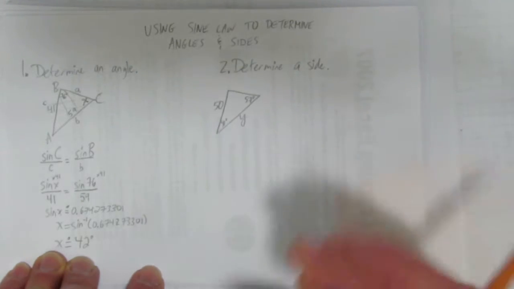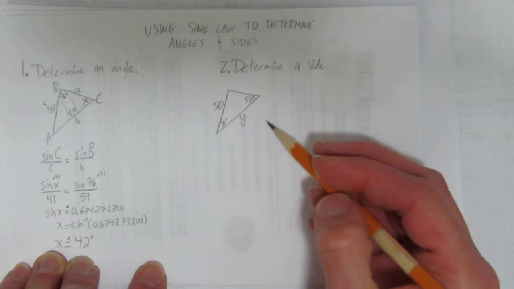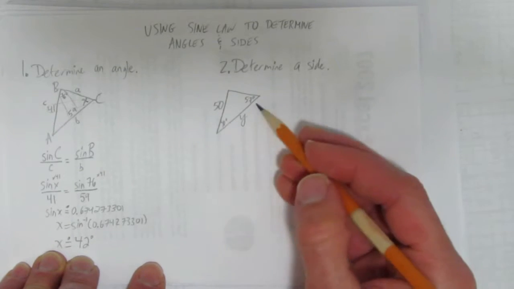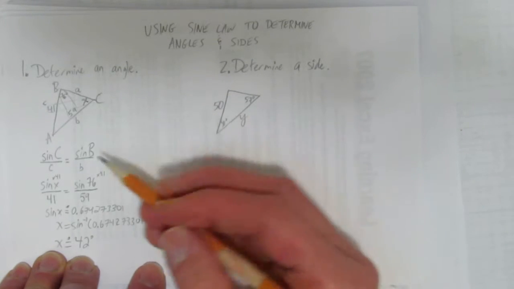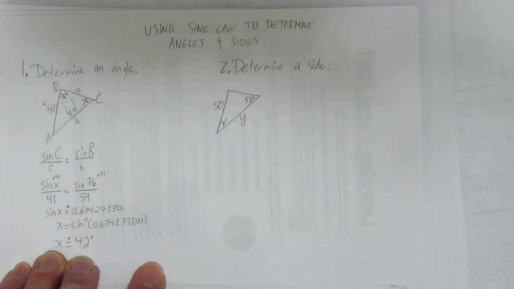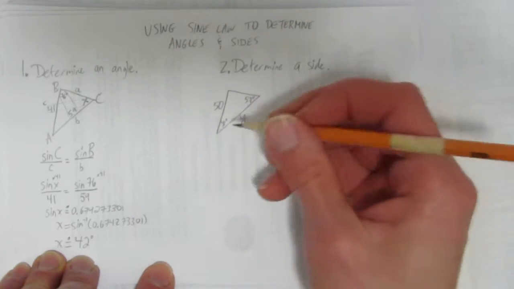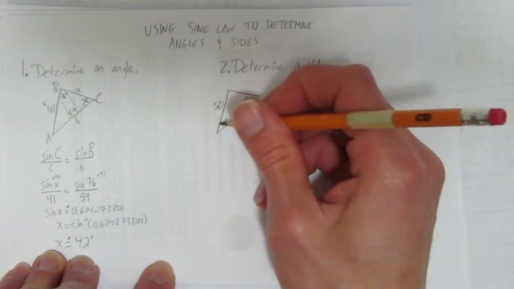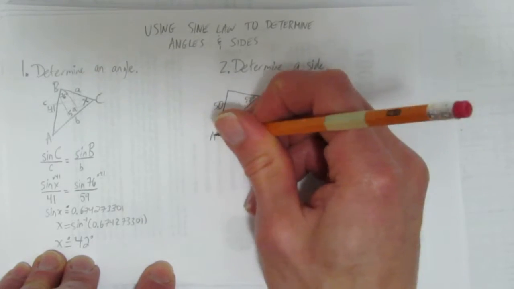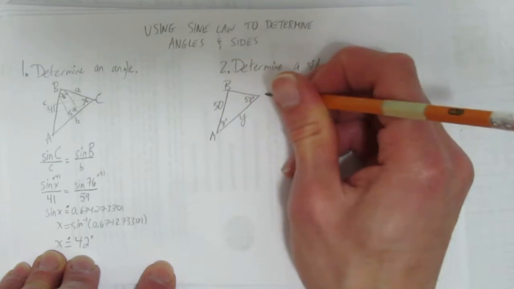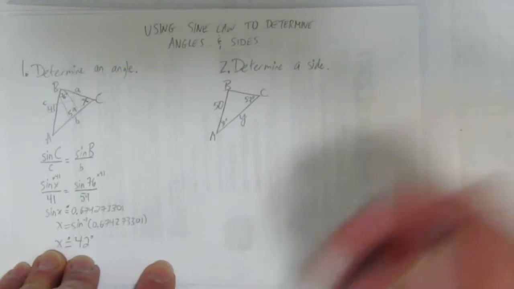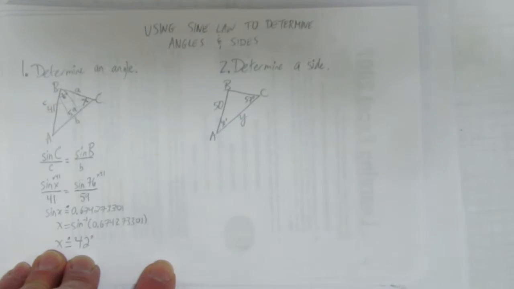Now I'm going to use sine law again to determine a side. You'll notice this triangle, I didn't label the triangle ahead of time. You don't have to label the triangle. I just like it, and you can get part marks just by showing the formula. So let's do it. Let's call this angle A. Let's call this angle B. Let's call this angle C. You can call them anything you want, but that's what I chose.